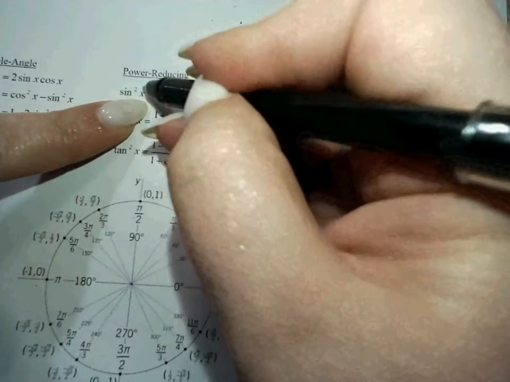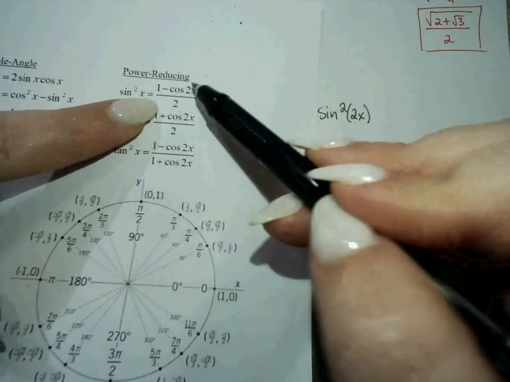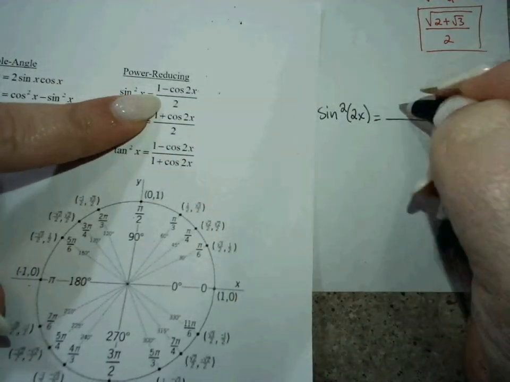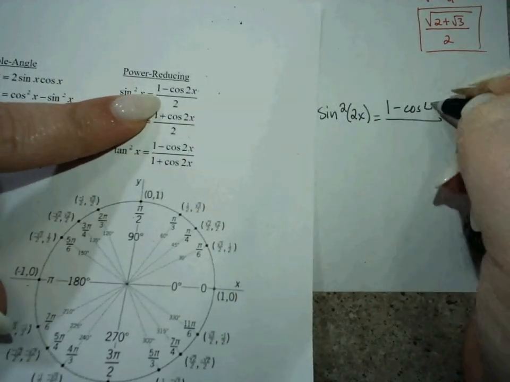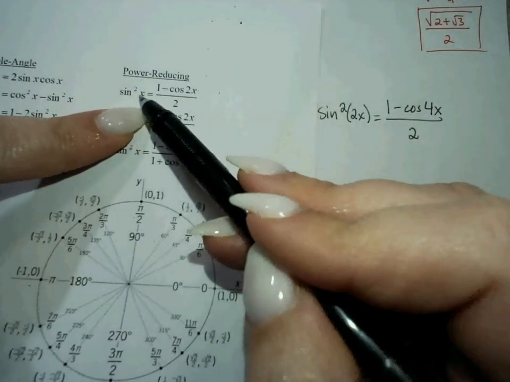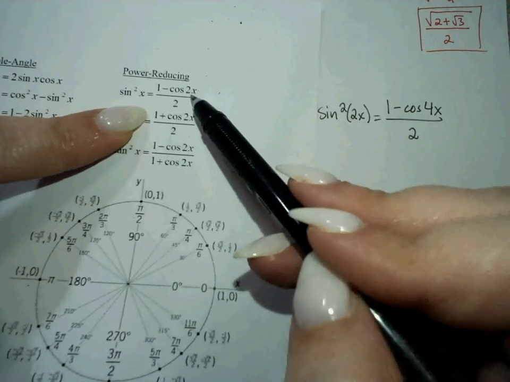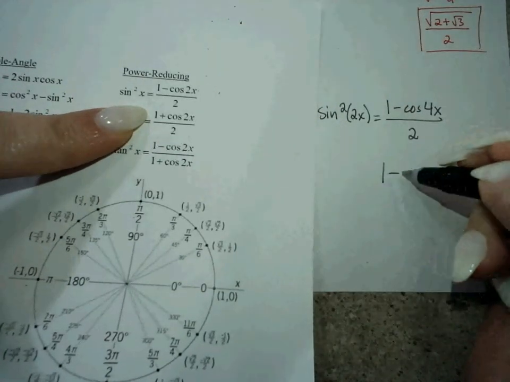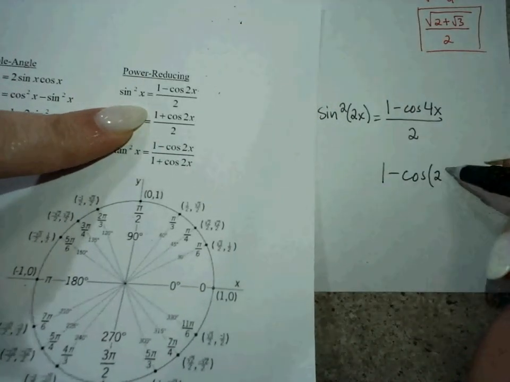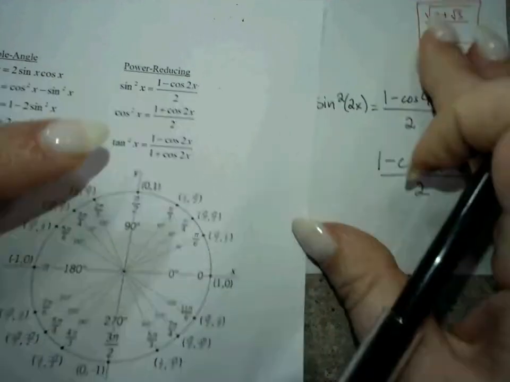So if sine squared of x equals 1 minus cosine of 2x divided by 2, then my x, in essence, is 2x. So whatever's in here, I double it there. That would equal 1 minus cosine of 4x divided by 2. So whatever I take the sine squared of, I double that inside the cosine.